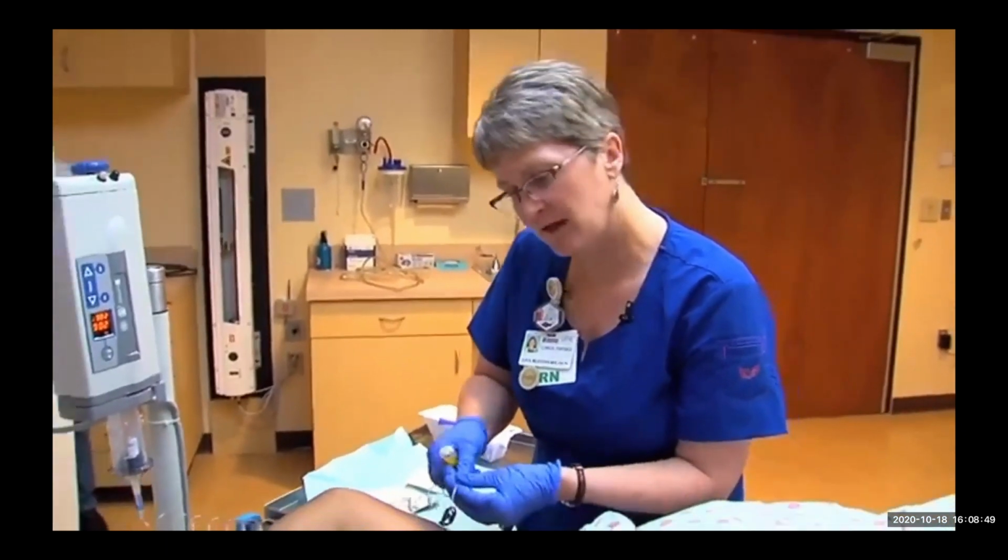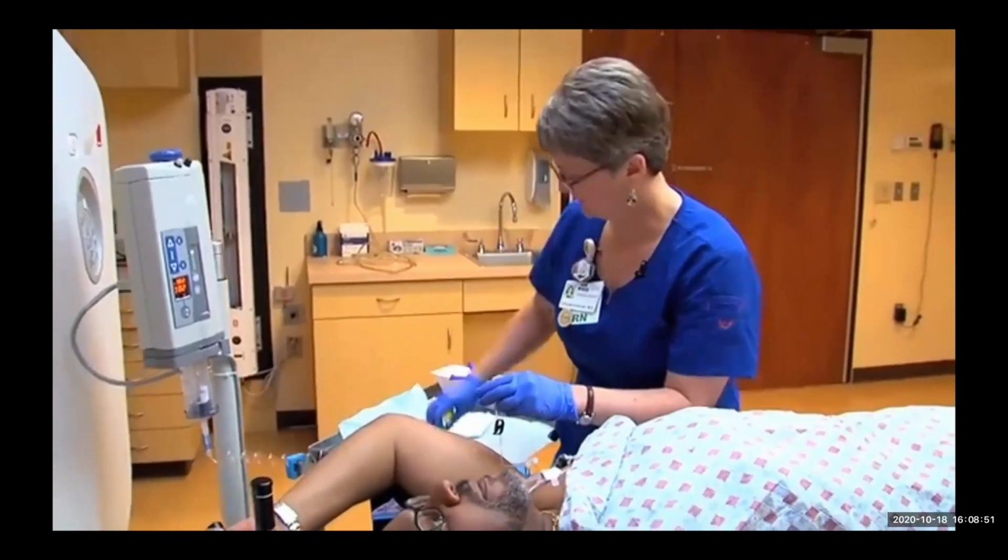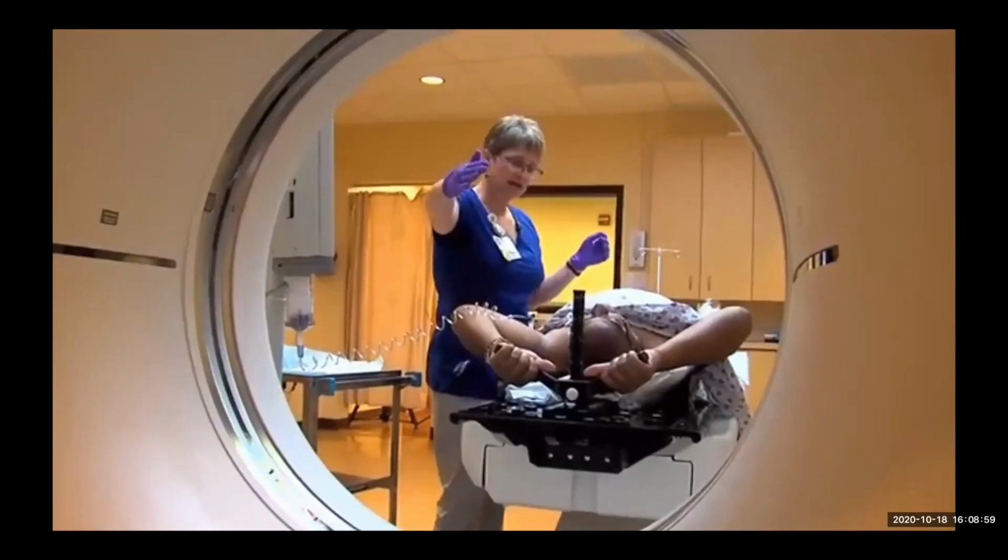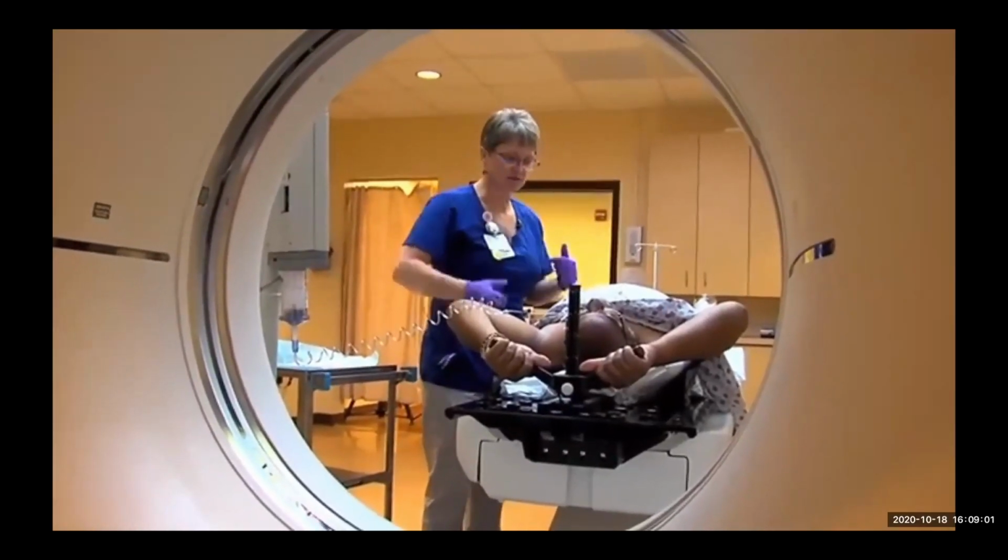Working with cancer patients has made me understand that life is precious. We don't know how much of life we have or how long of life we have, but to make the best of it and the most of it.